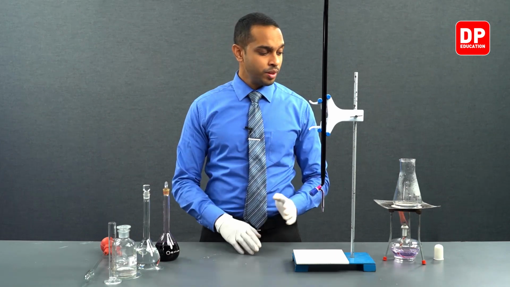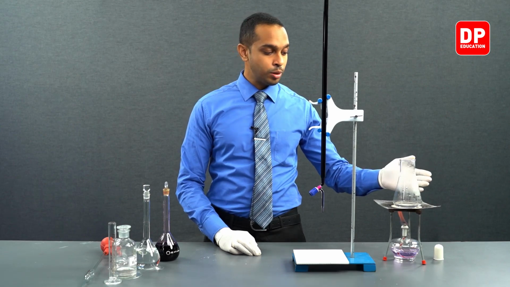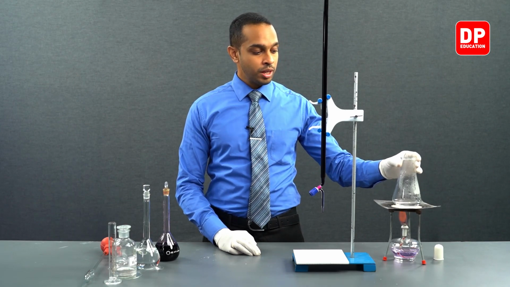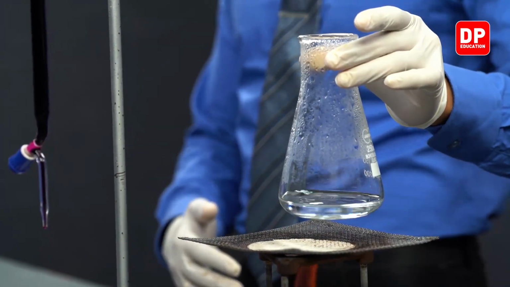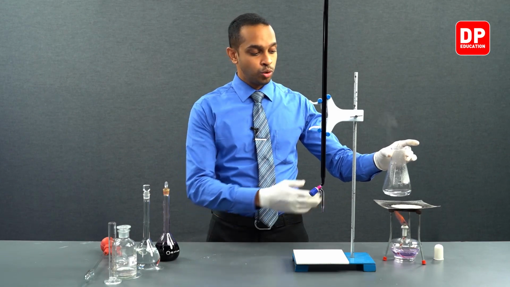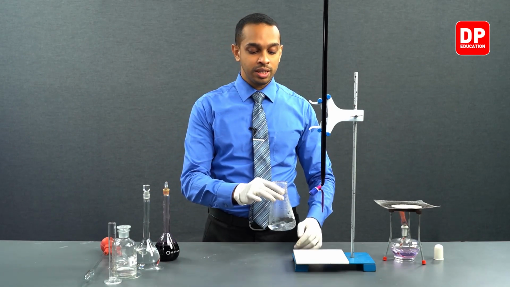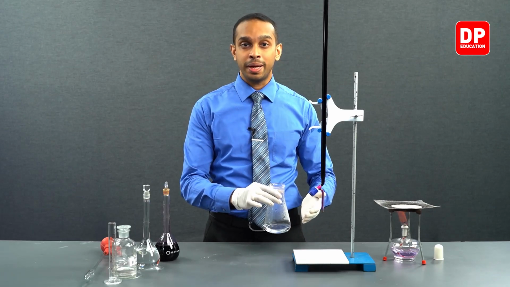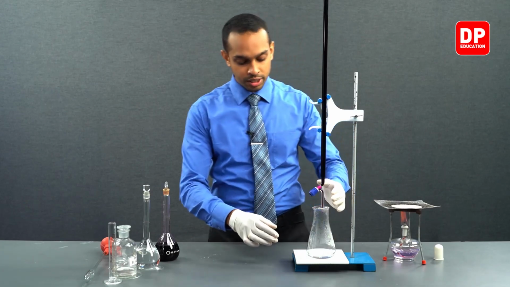As you can see, we started off with heating our solution in our titration flask. This was done because this reaction we are about to do progresses very slowly at room temperature. So by heating it up, we make sure that the reaction takes place at a faster pace. So now let's start our titration.